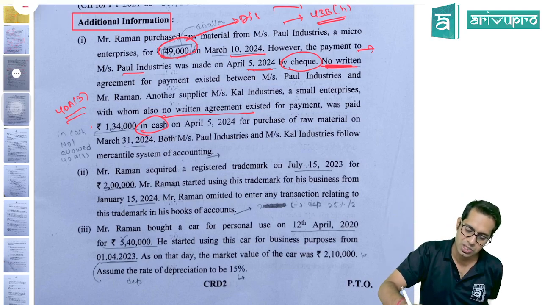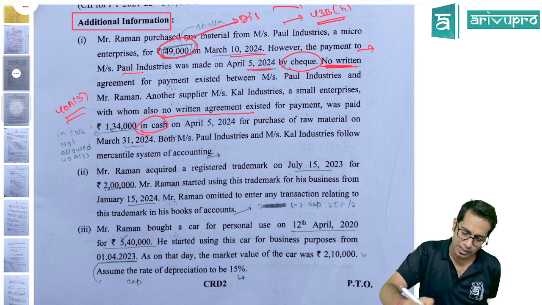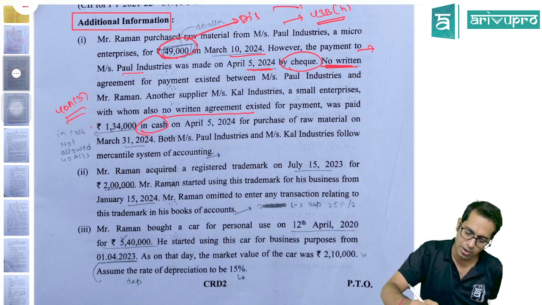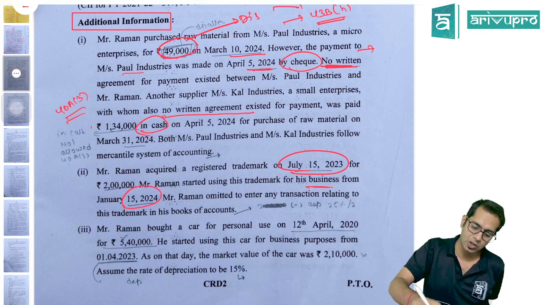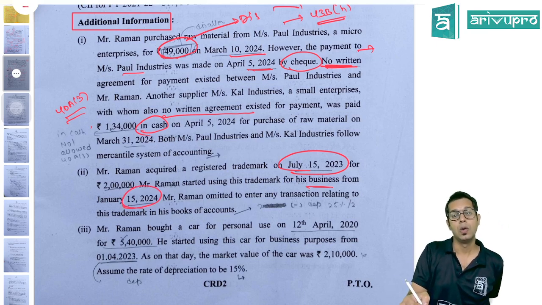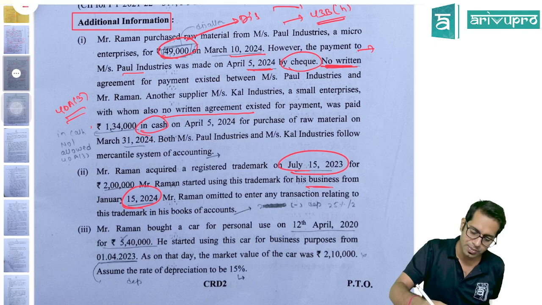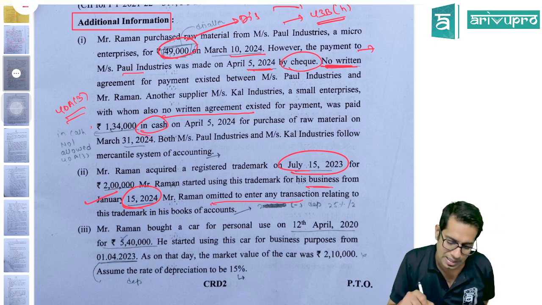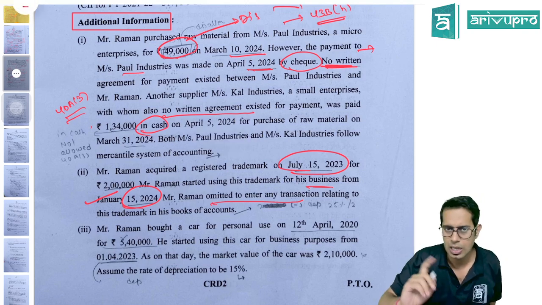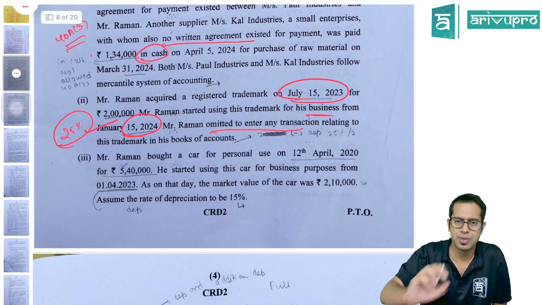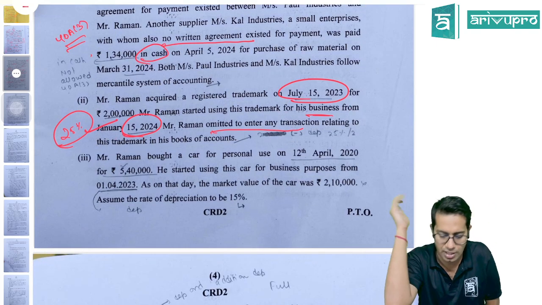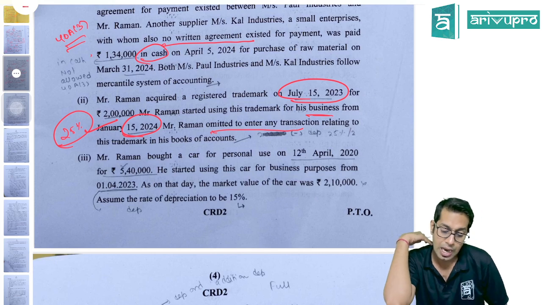Raman acquired a registered trademark on 15th July 23 for 2 lakh rupees. Raman started using the trademark for his business. When did he purchase? 15 July 2023. He started using it from 15th of January. Depreciation will be given from the date of put to use, not from the date of purchase. Okay, from this date you will get depreciation. Mr. Raman omitted to enter any transaction related to this, so no problem, you will get depreciation at the rate of 25%, and 50% of that amount because it is less than 180 days.